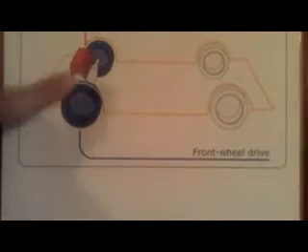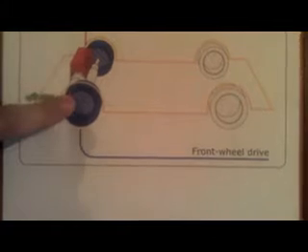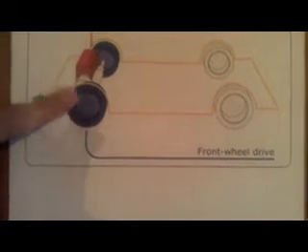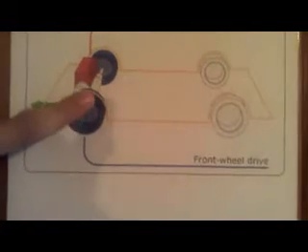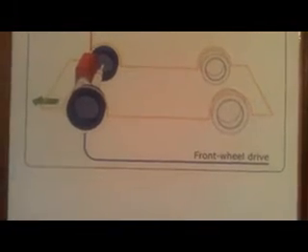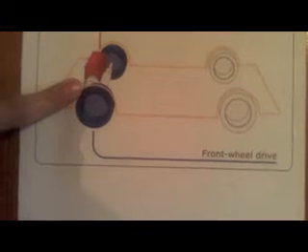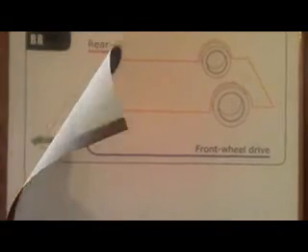Why? Well, all of your main weight is right here in the front. So as you're coming around, let's say a right-hand corner, this weight wants to pull your car outwards. I'll come back to that and show you guys in a bit. For now, let's move on to rear-wheel drive.